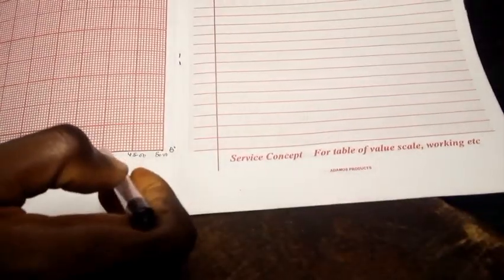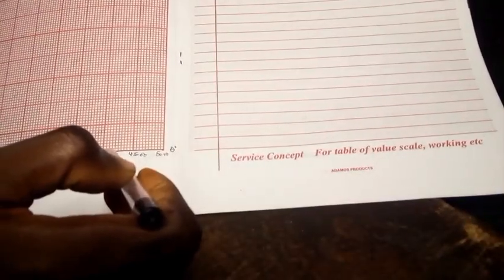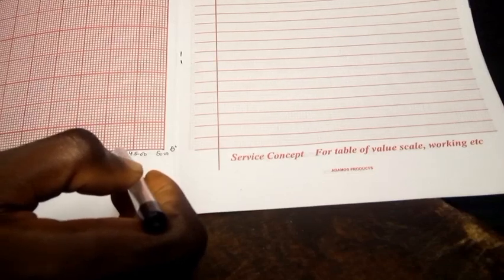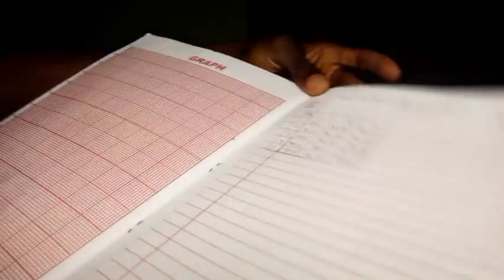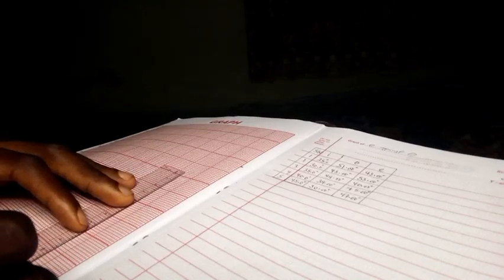So how do we count 43 here? We count 6 lines as well: 1, 2, 3, 4, 5, 6. So this is where it falls. So I have to trace that up to meet up with each other.